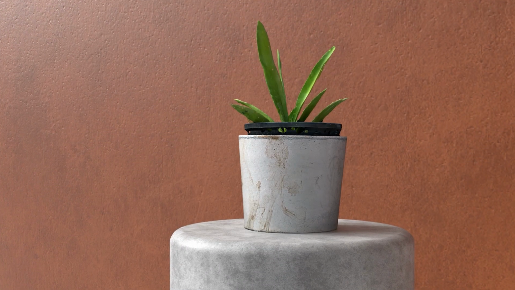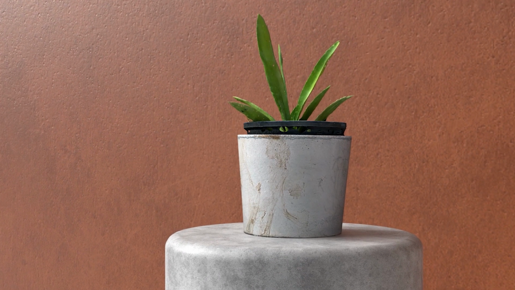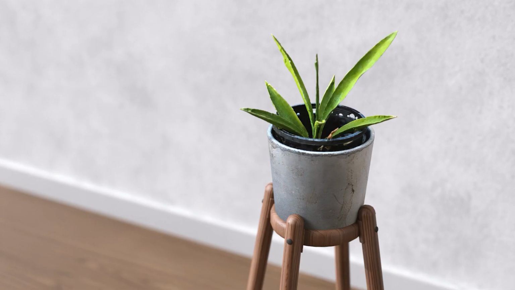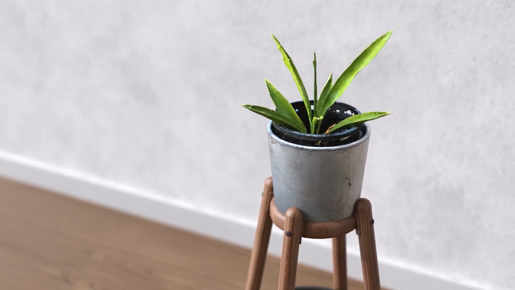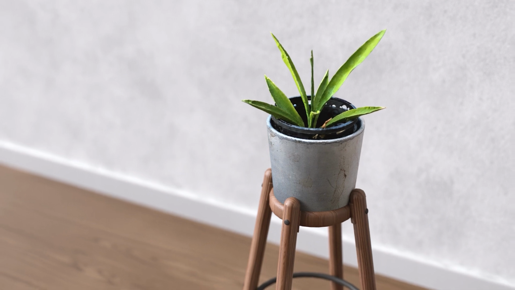If you want to create your own high-quality 3D assets from photographs, this video is for you. I'm going to show you how to create something like this, the plant that you can see here on the screen, and this was created using Adobe 3D Sampler using just photographs.